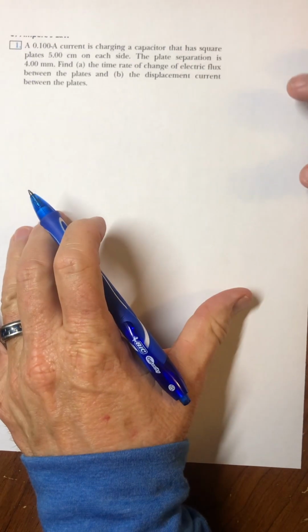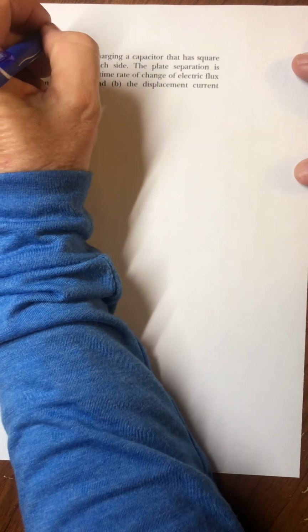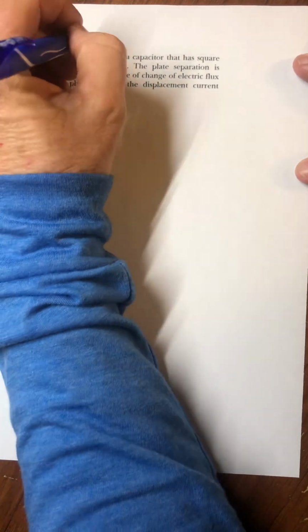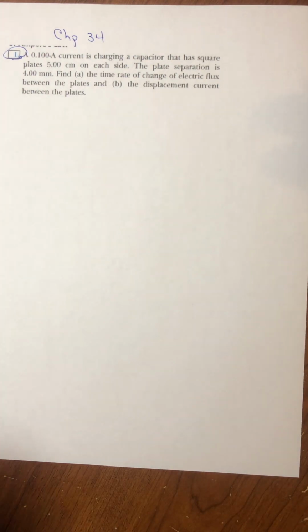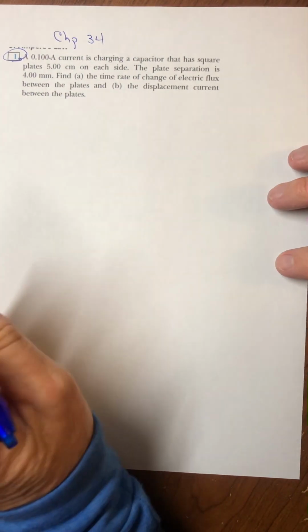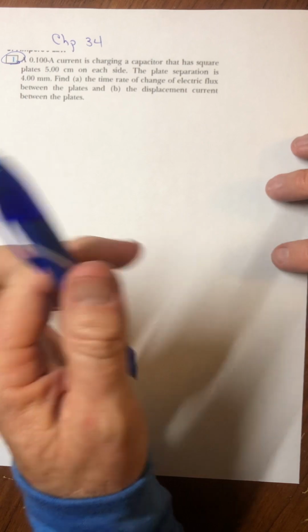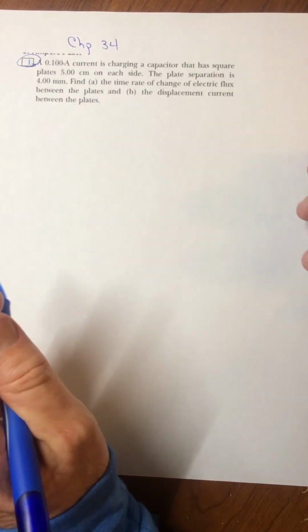This is our last chapter of the semester. It is from chapter 34, and it's the first one. Part of it is a pretty straightforward problem, but another part of it, which makes it a little challenging, is the new terms, the new meaning, the new vocabulary.